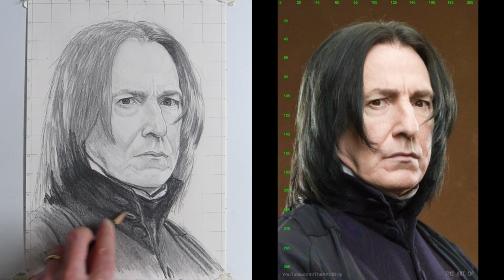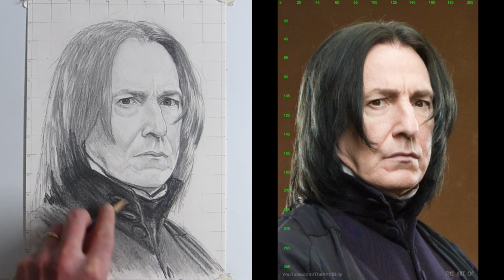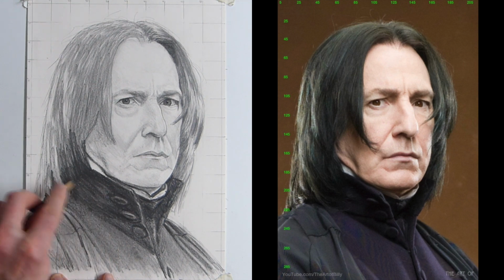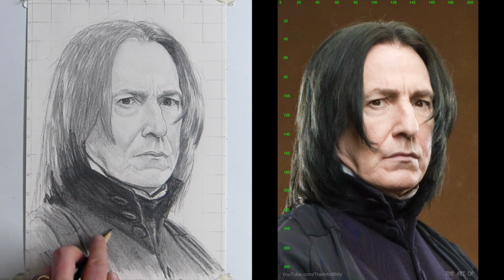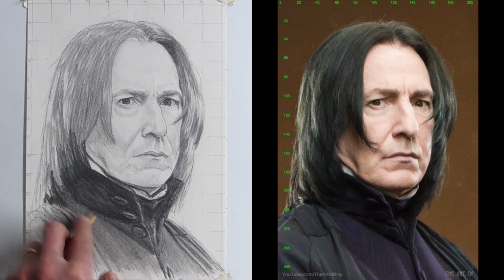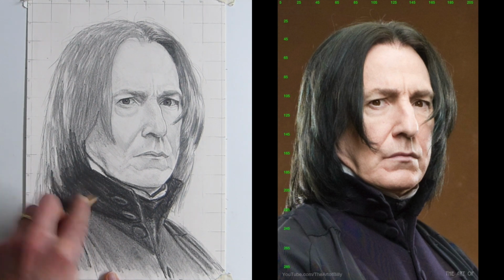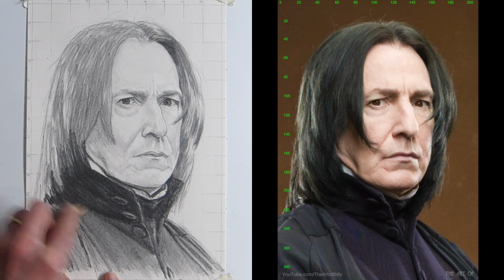I'm now increasing the black again, because the kitchen roll, as you've pushed it around, has actually lifted some off. So I'm now intensifying the darks again underneath his collar. But I love the burring and the shine that you get when you really press on like this.